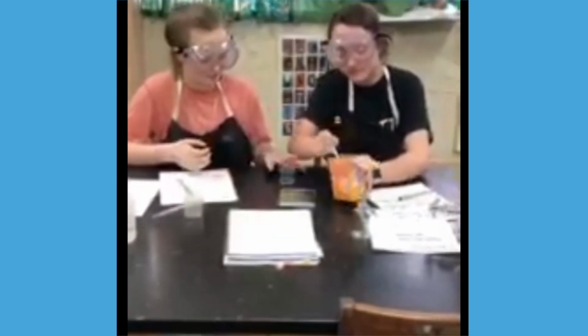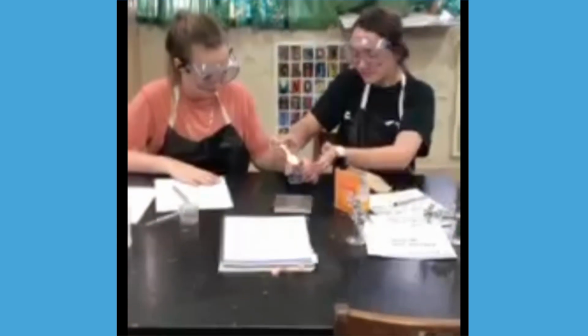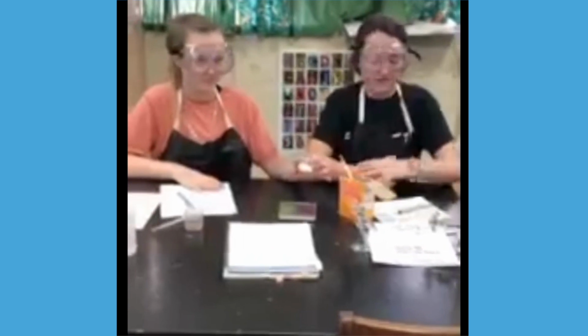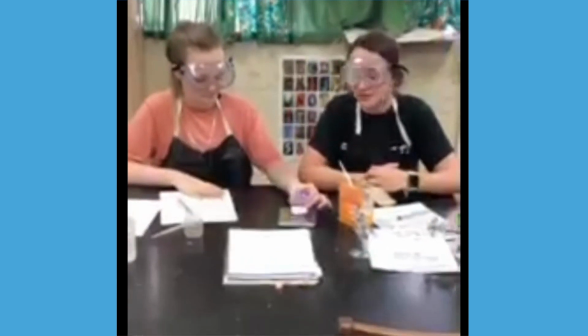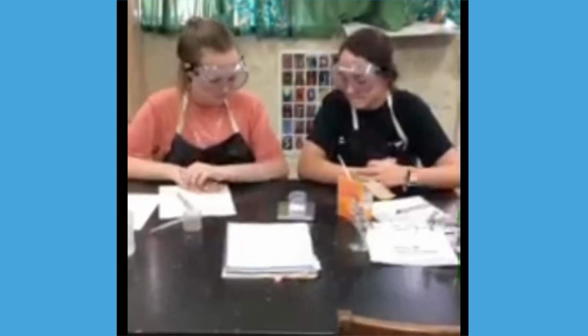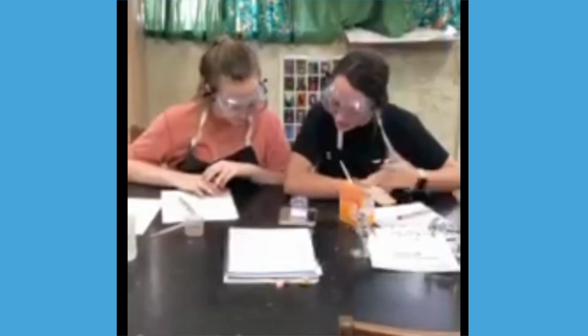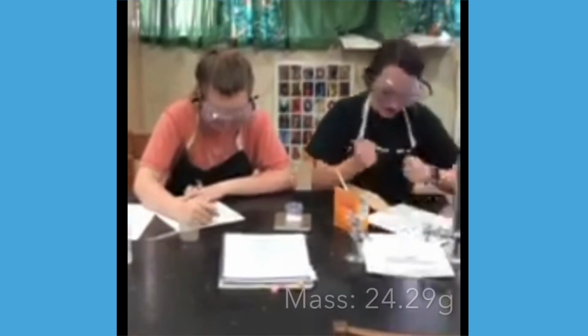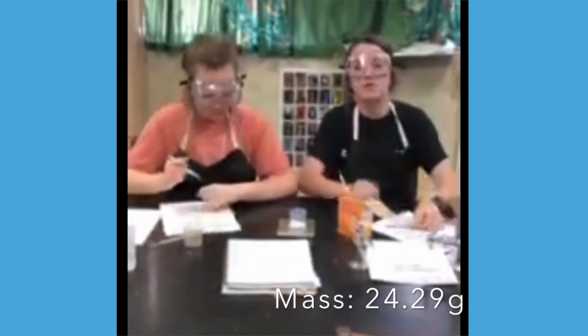What procedures are we going to use? Now we're going to put 1 teaspoon of baking soda into our cup. Now we're going to find the mass of the solution. The mass is 24.29.